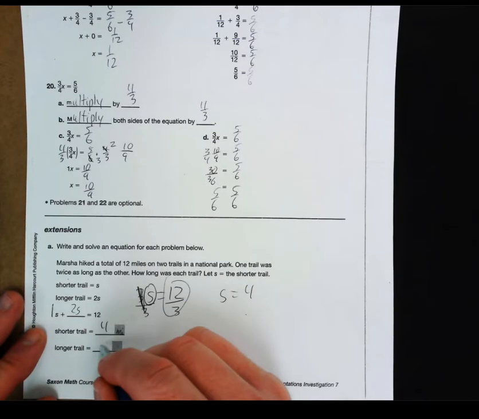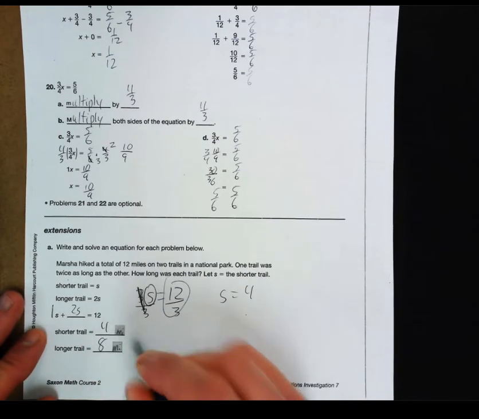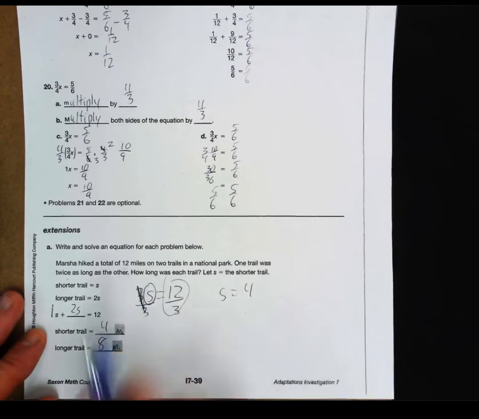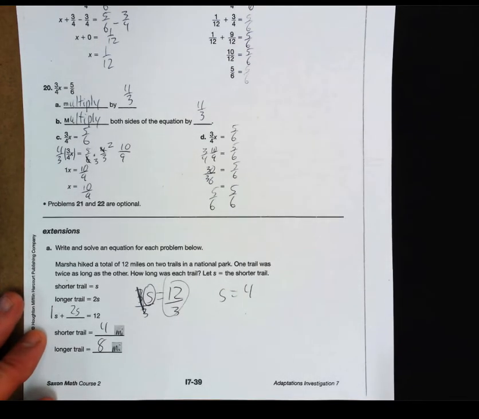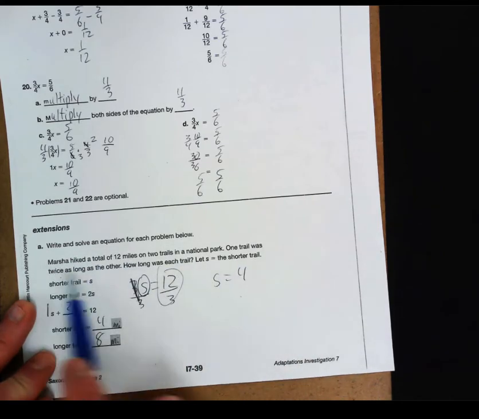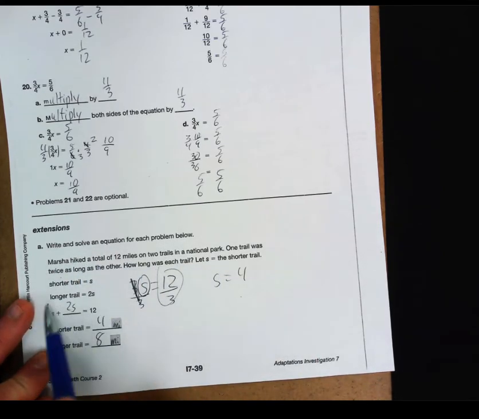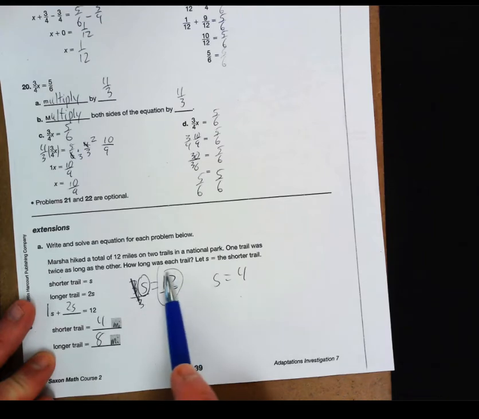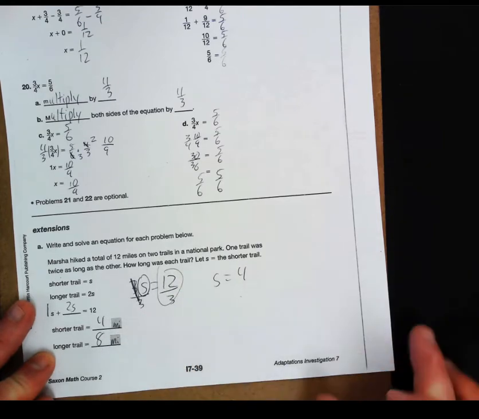2 times 4 is 8, this would be 8 miles. And 4 plus 8 gave me the 12 total miles she walked. So this is taking a word problem, guys, that you will get in the future, switching it to algebra, solving the algebra with today's lesson, and getting our 2 answers.